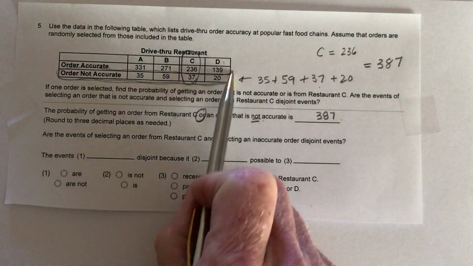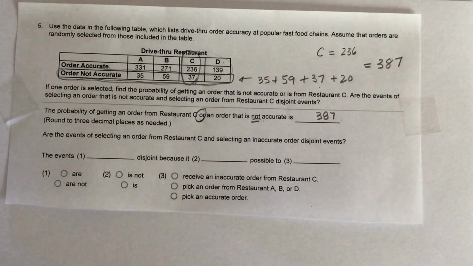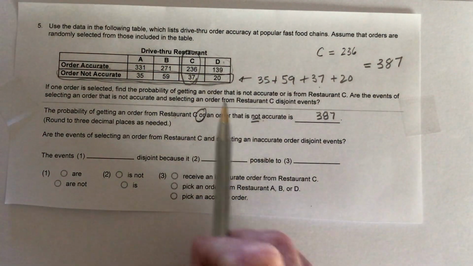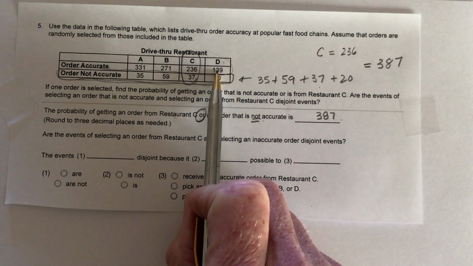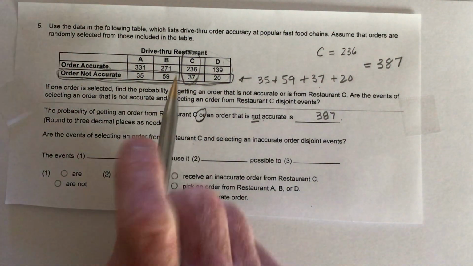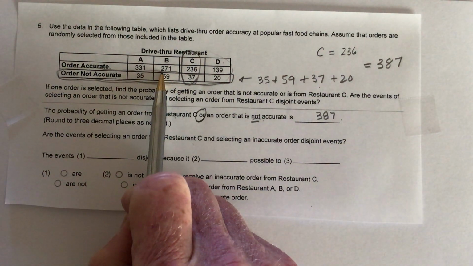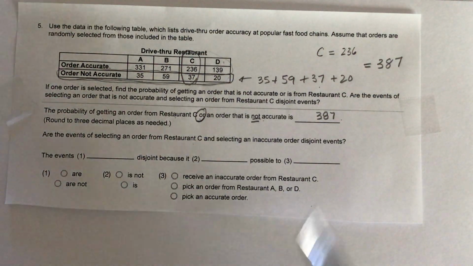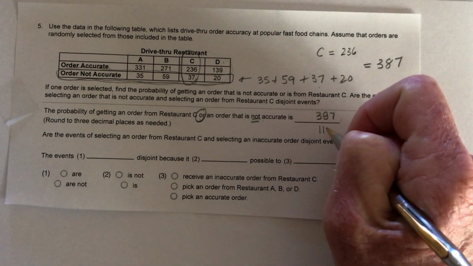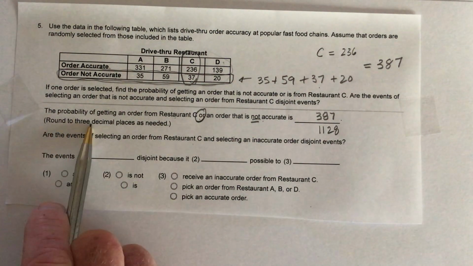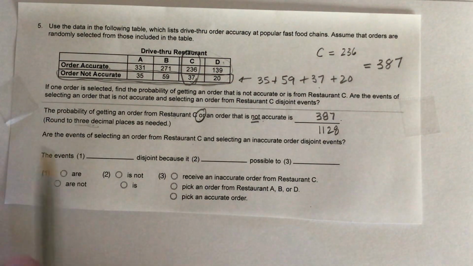And the total of all of these orders, that's what's going to be on the bottom. So I already got 387. Now I just need to add in this one, 139. So plus a 139. This one hasn't been counted yet, 271. So plus another 271 and plus a 331. So the grand total is 1128. Round this to 3 decimal places.